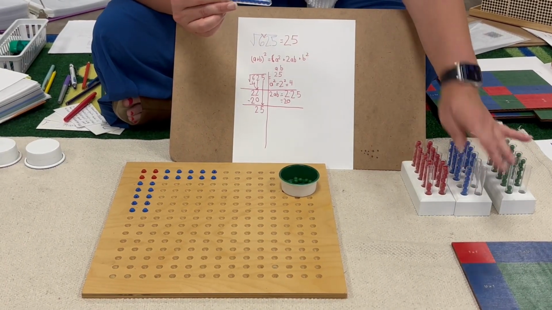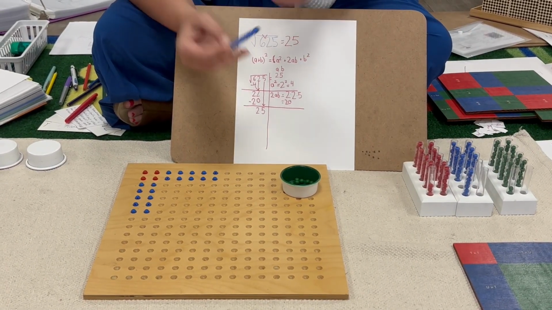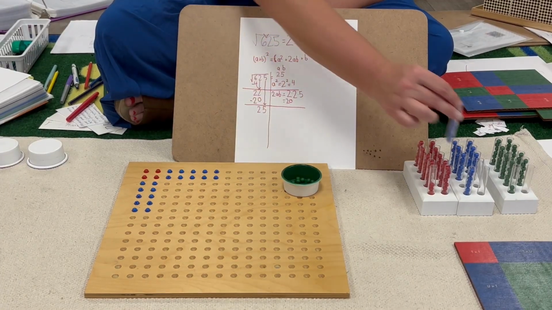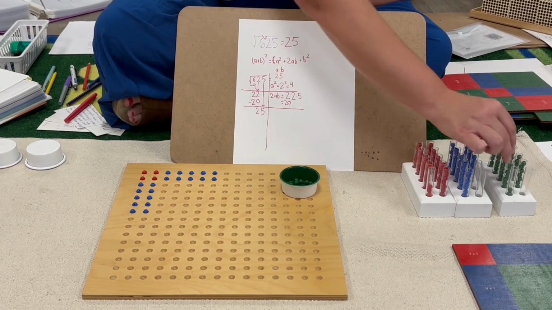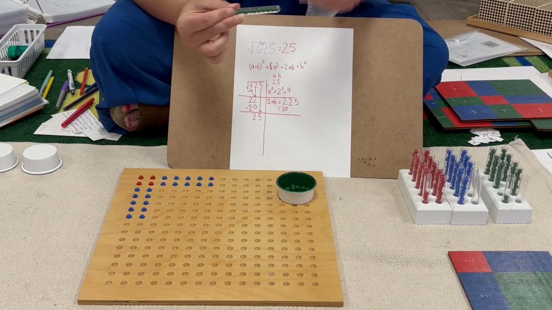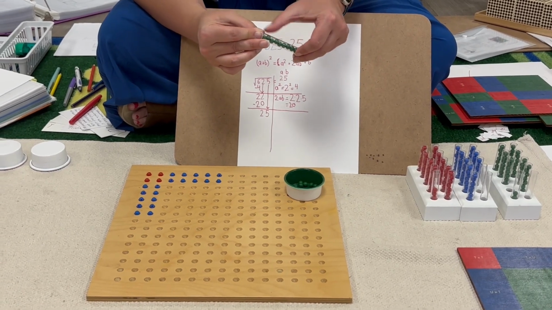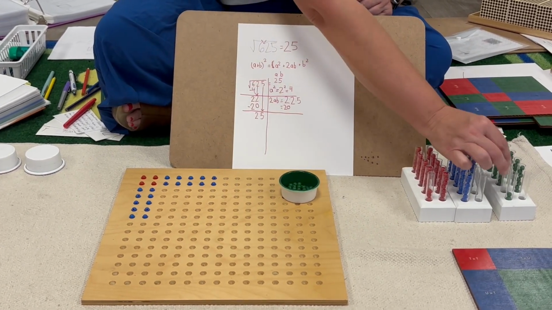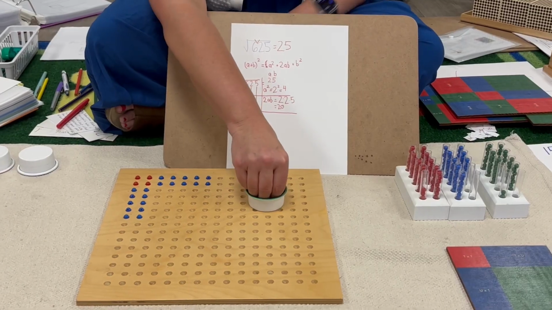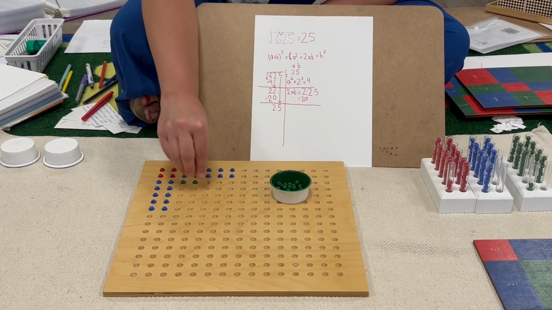Next one. 2, 4, 6, 8, 10. Nope. Stop. 10 units. Yeah. 2, 4, 6. And then I would have had to dig all those blue ones out of this cup, and I would have been cursing myself. All right, now we're going to keep on building.